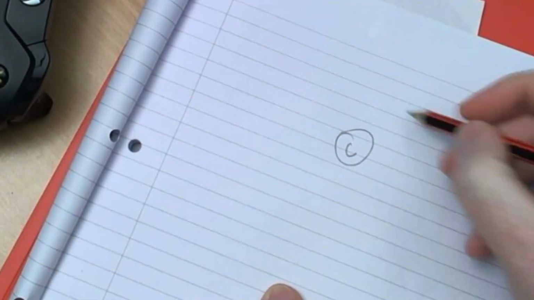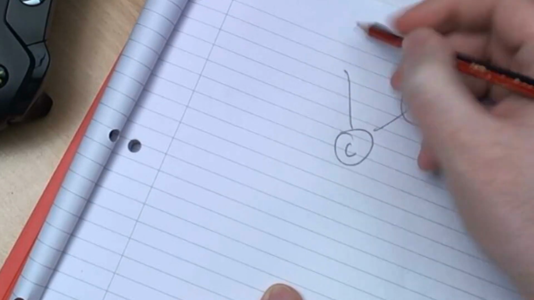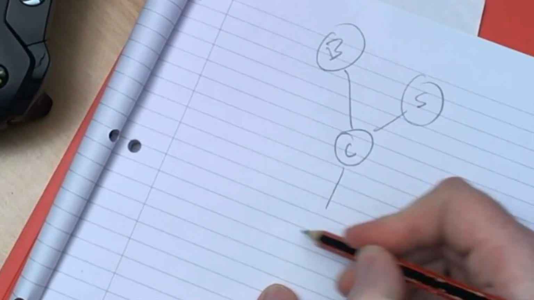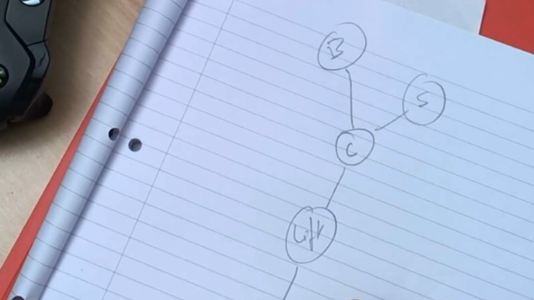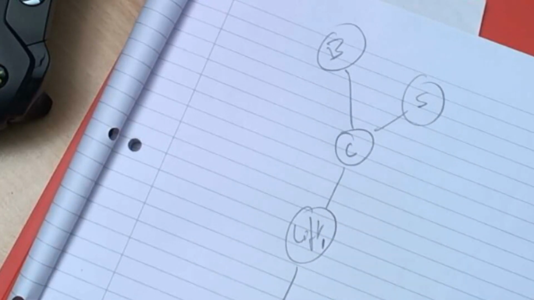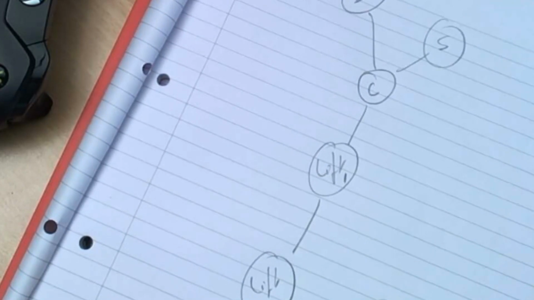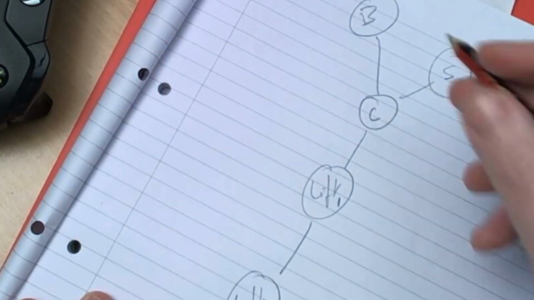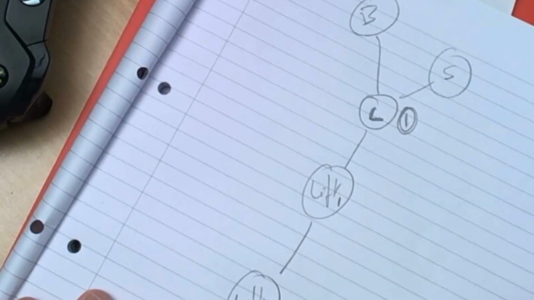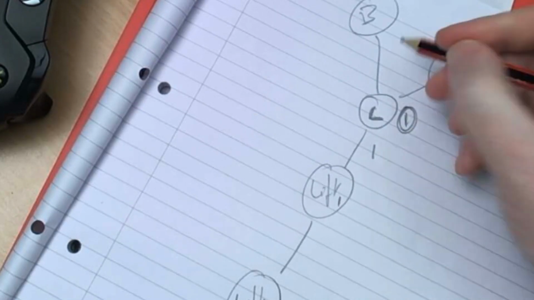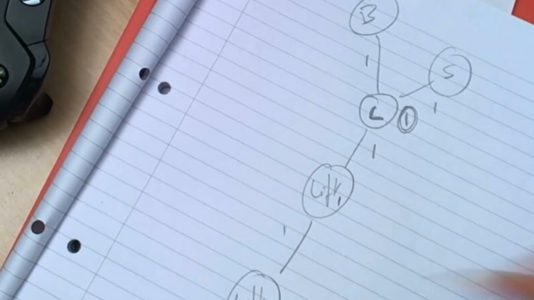I might as well draw it out so I can get an idea of what I'm doing here. Living area, study, balcony, lift, lift, second floor, first floor, R and D. So I want to go from the living area here to R&D, for example. And these are all going to be 1, 1, 1, 1, and 1.